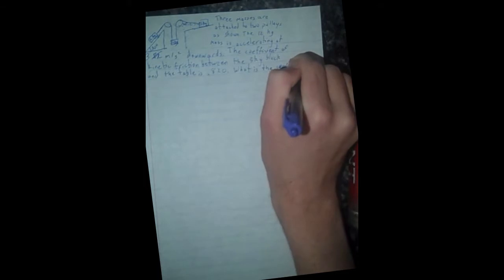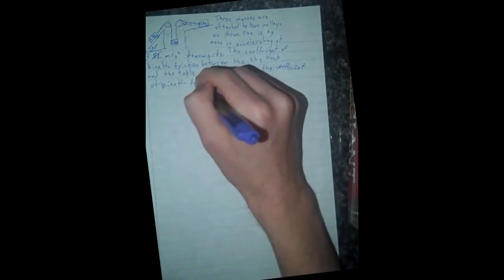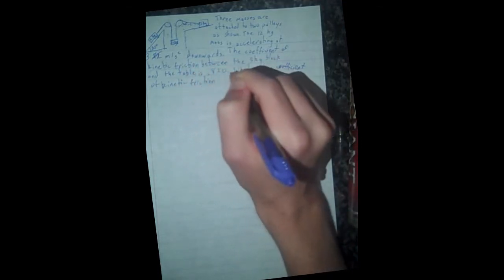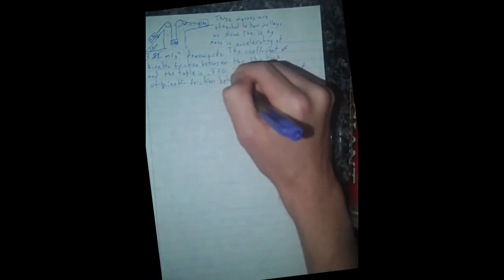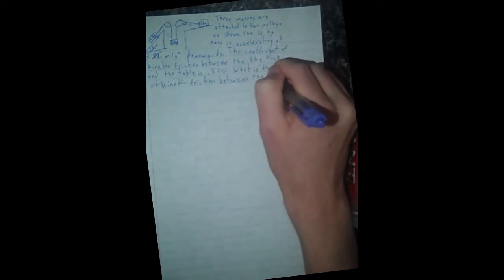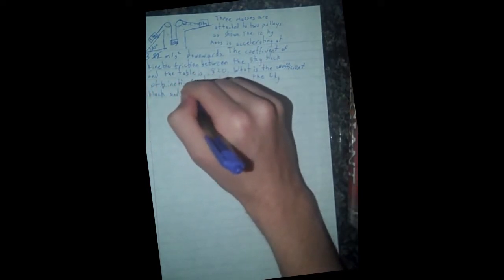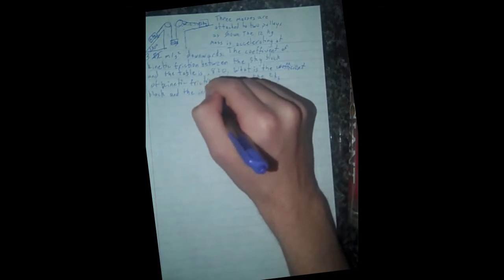What is the coefficient of kinetic friction between the 2 kilogram block and the incline?